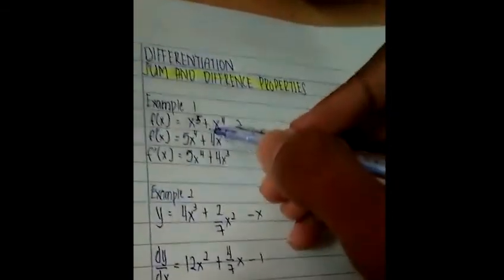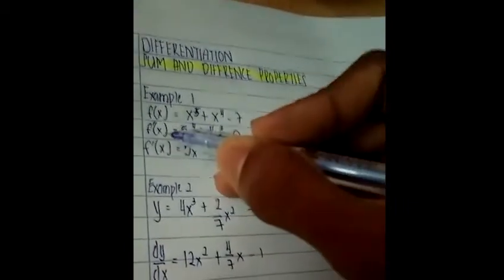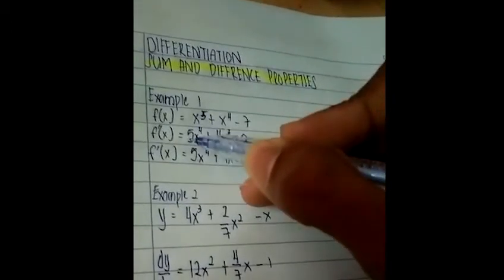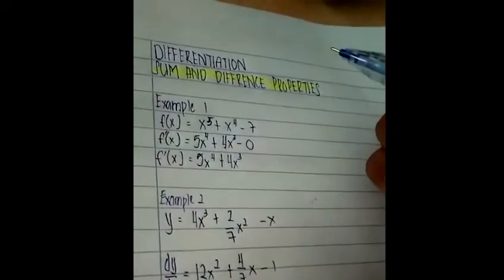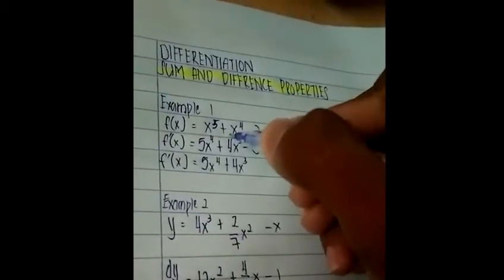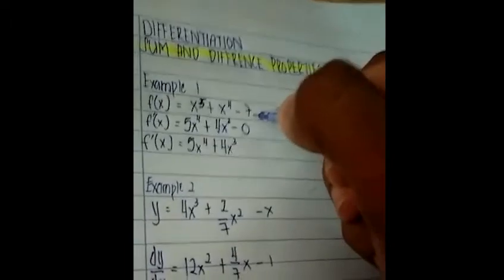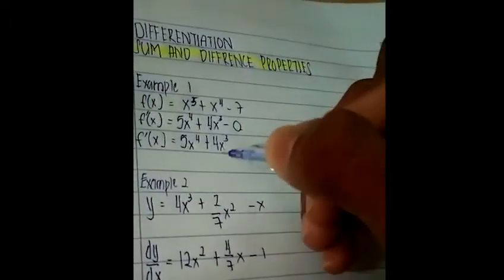Here we have x to the 5 plus 4x to the 4 minus 7. When you find f prime(x), you bring the 5 here, and how do you get 4? The 5, you have to minus 1. It will be easy: you times, and then you take 1 from the power. Same here: the 4 you times in front, and the 4 you minus 1. And here we have nothing, so you put 0, because we just have a constant. So f prime(x) will be 5x to the 4 plus 16x cubed.